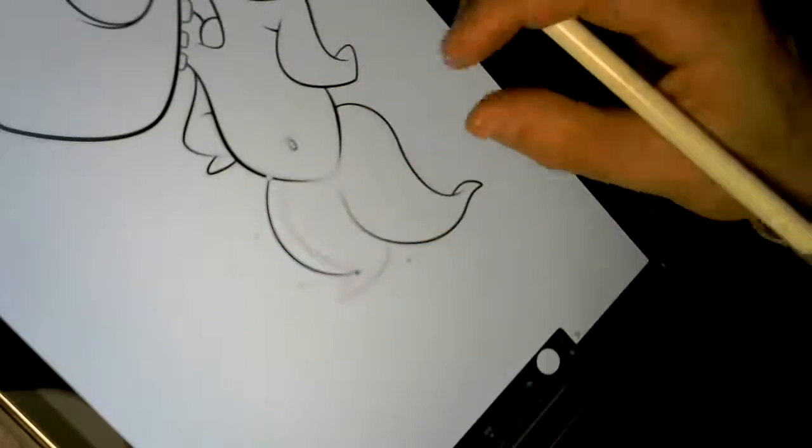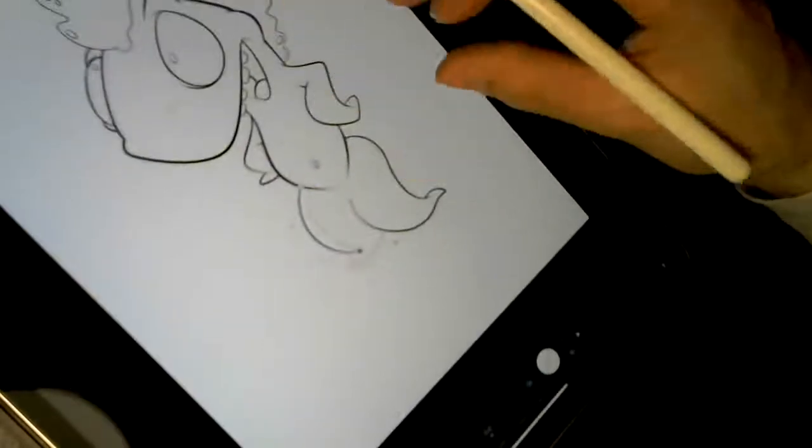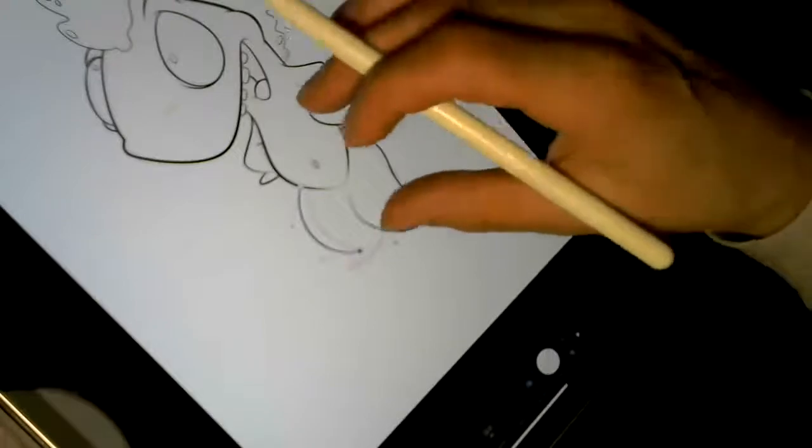Right, we'll move this fin forward a bit. Back, maybe.